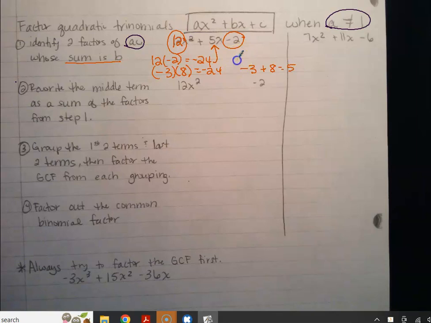So that's it. We're going to use those factors, -3 and 8, to rewrite the middle term as a sum of the factors from step 1. So this is going to be 12x squared minus 3x plus 8x minus 2. We're just rewriting the middle this time.